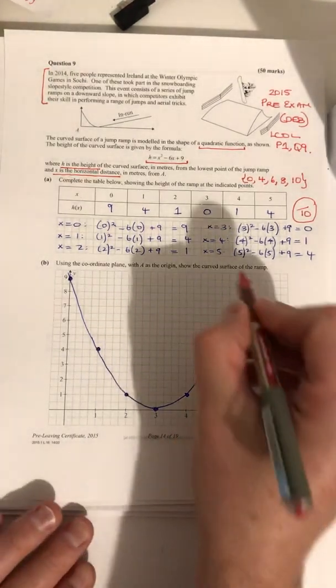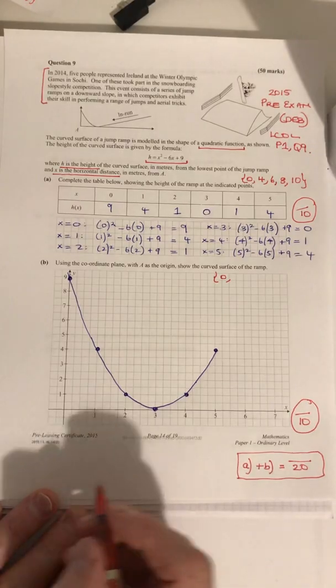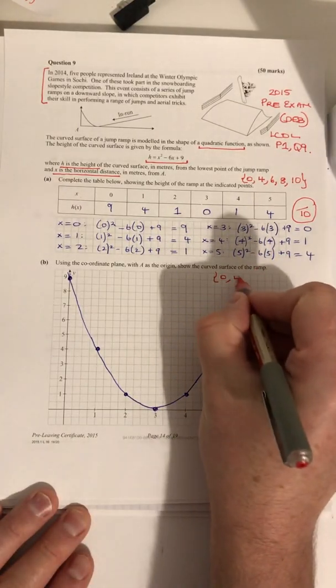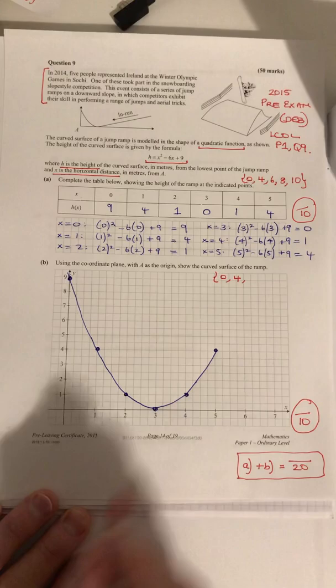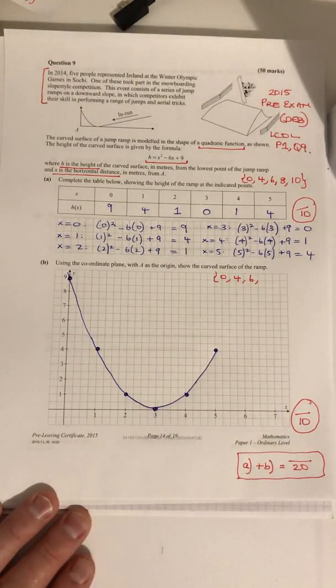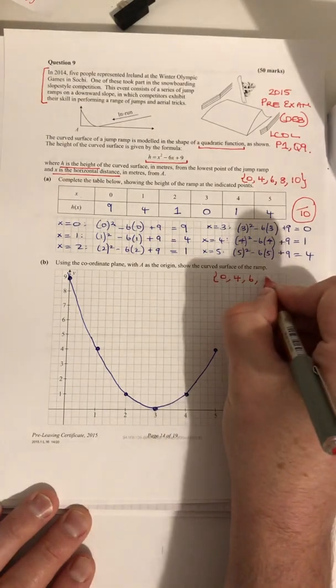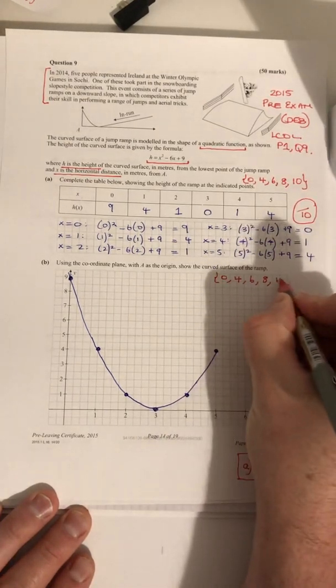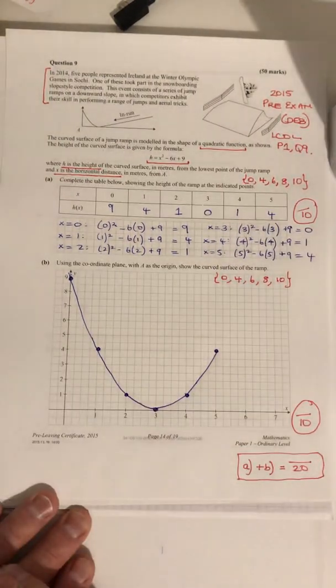Again, it's marked as follows: 0 if you get nothing correct. If you only put 1 point correctly, it's 4. 2 or 3 points will get you 6. 4 or 5 points will get you 8. And all correct will get you 10. Okay?